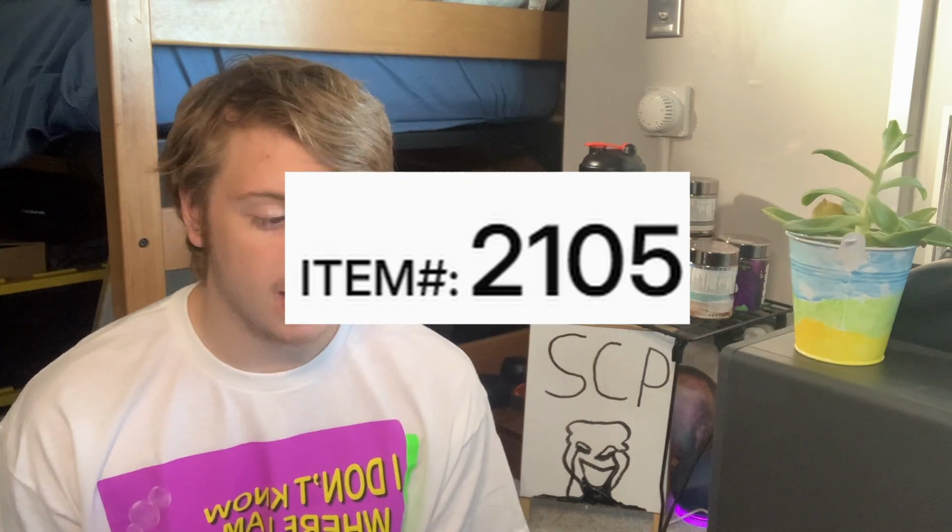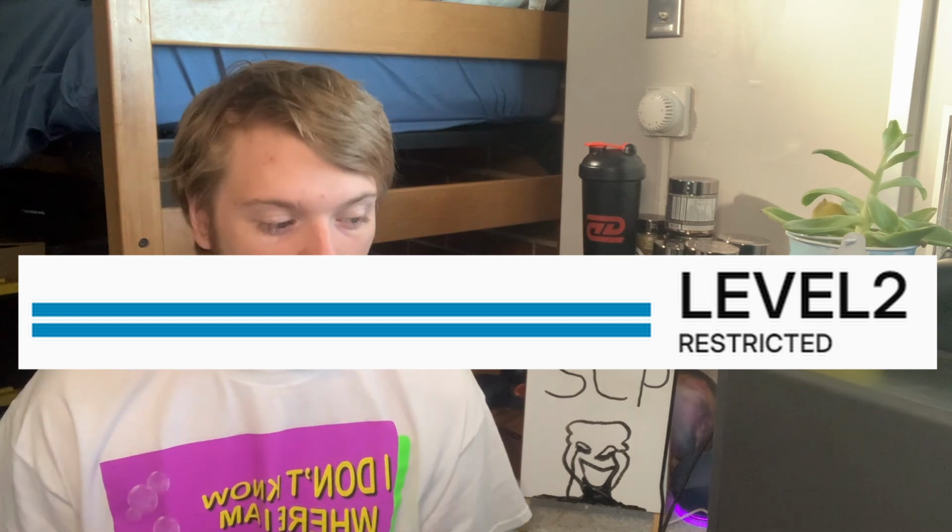The item number indicates the anomaly's number. Most of the time, this number indicates when the anomaly was found, but in some cases this is not true. Unique cases may apply. Please read entries to find these unique cases. The level bars and the classification level are the same thing, or at least indicate the same thing. The classification levels indicate the anomaly's access level.